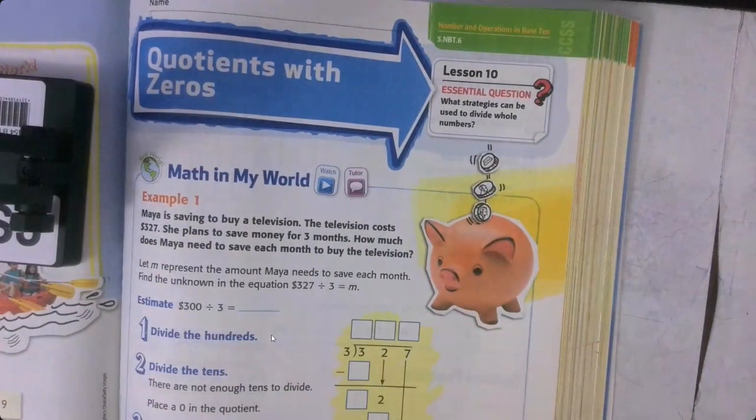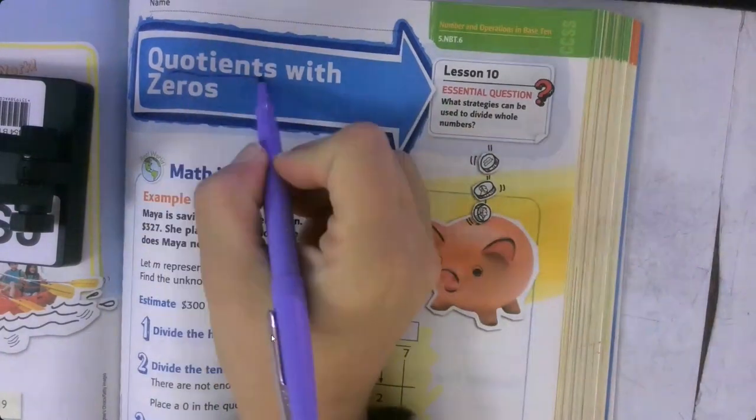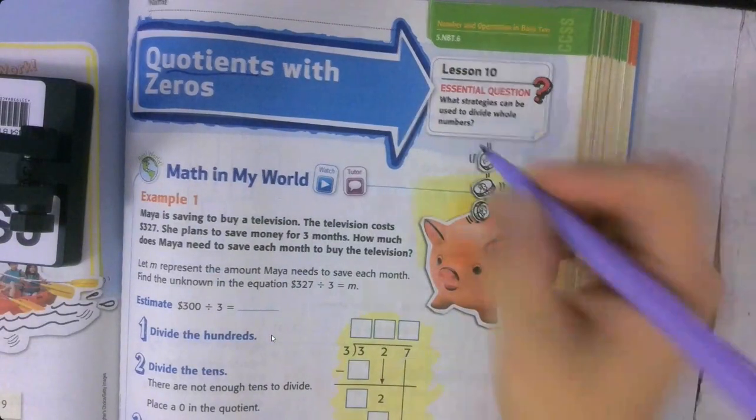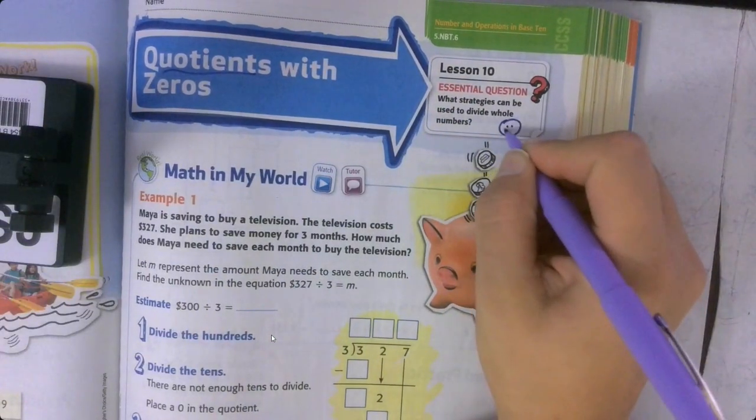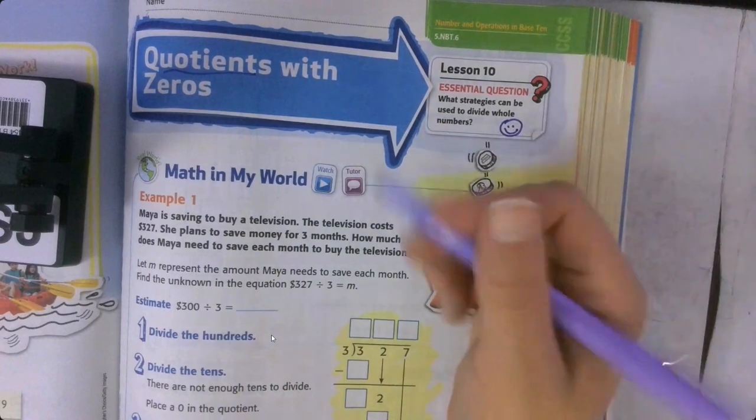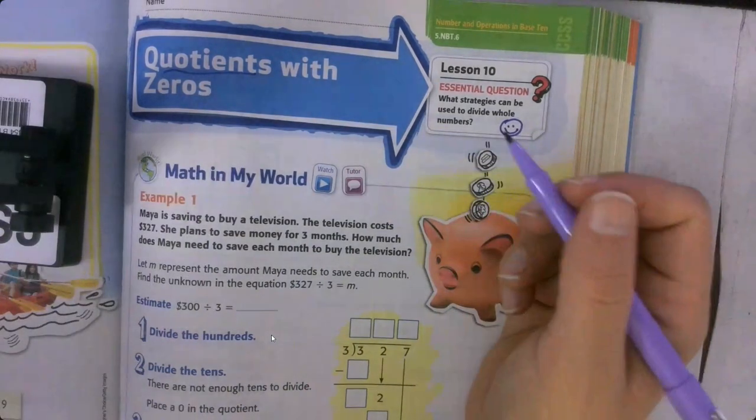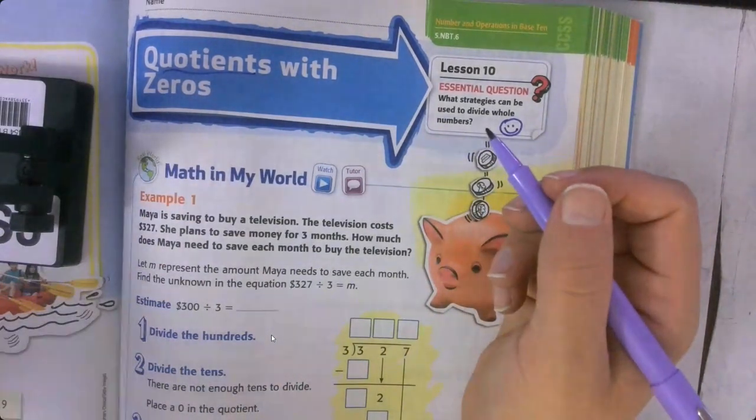All right, here we are with chapter 3, lesson 10, quotients with zeros. Remember, the quotient is the answer to a division problem, and we're just developing more strategies to divide whole numbers. Example 1.